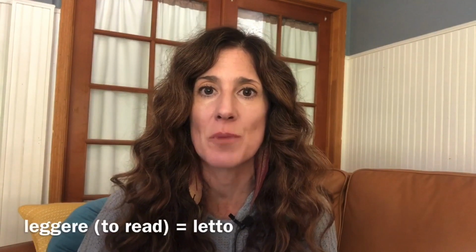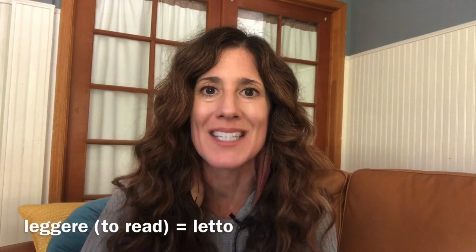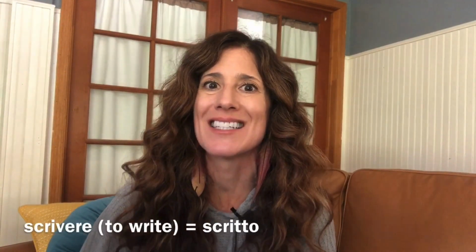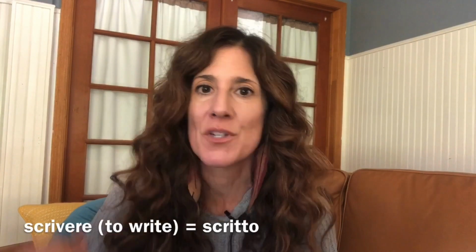So that's the rule. The problem here, though, is that there are many irregular past participles which you just have to memorize. Most of them come from the ere verb group, okay? So, per esempio, leggere, the past participle is not leggiuto, it's letto. And scrivere, it's not scrivuto, it's scritto.